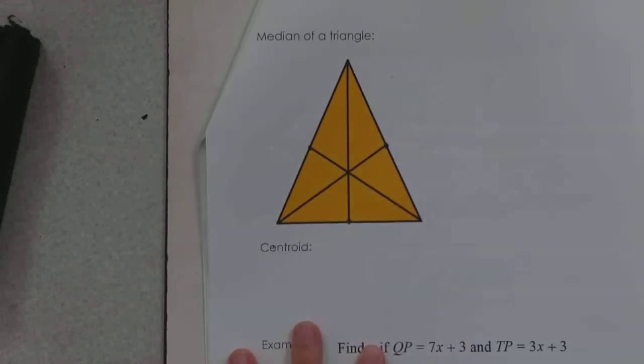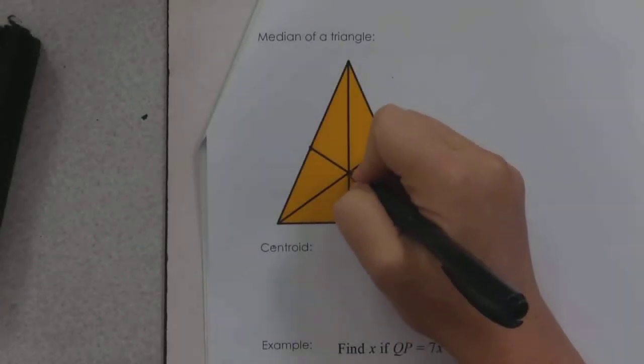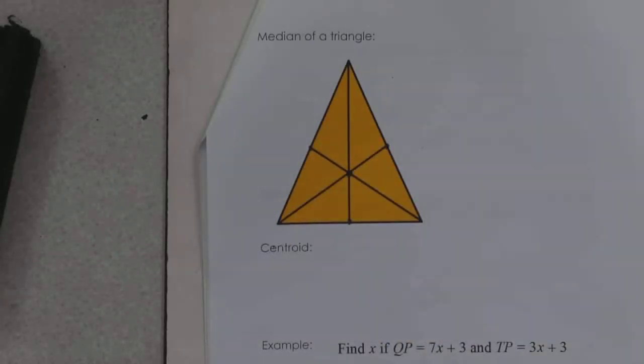That should make you think, or just pause for a little bit, because we've been doing a lot with midpoints. So that's obviously going to come into play. Now, where the three medians intersect, this point right here is called the centroid. Okay, so you could write that down. The centroid is the point where all three of the medians of a triangle intersect.